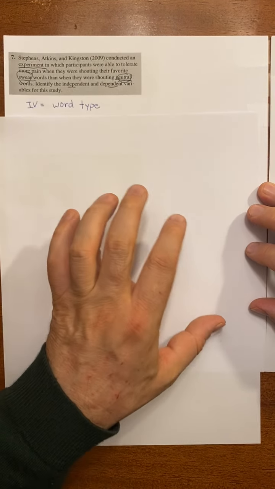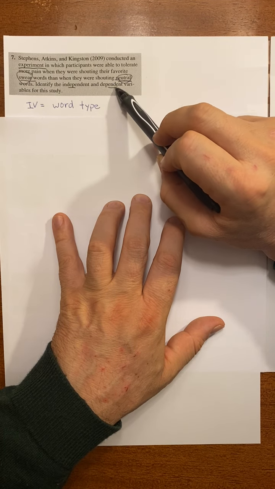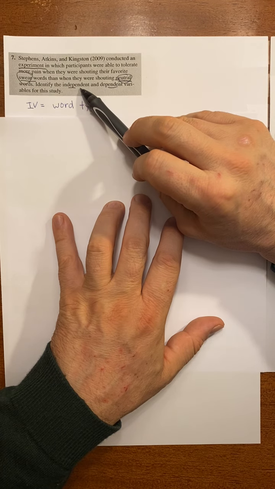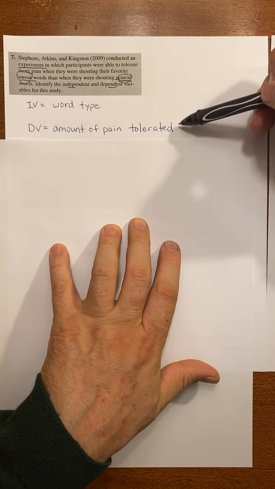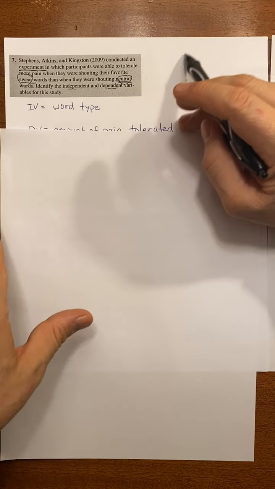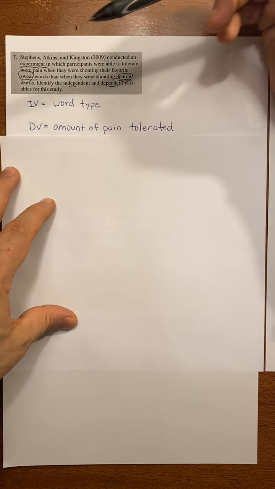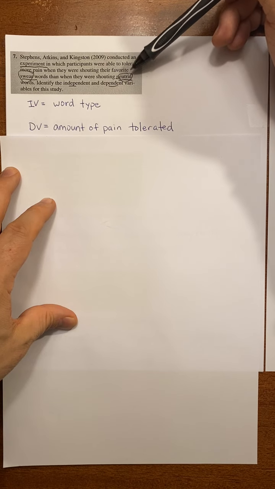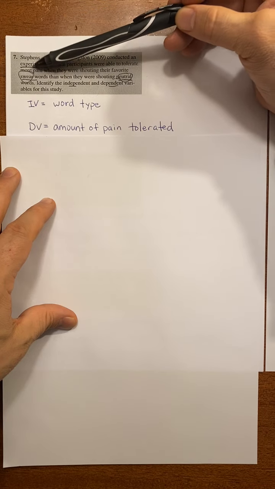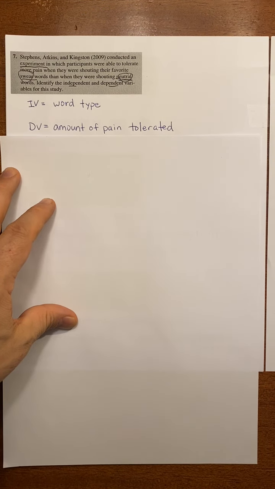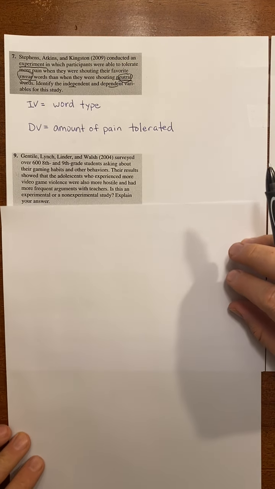So then the dependent variable, right? Remember, the dependent variable is where we measure the reaction of the participants to the independent variable. So the dependent variable here would have been the amount of pain tolerated. And what should happen is that because it feels better to swear than it does to say some kind of neutral word, the participants should have tolerated more pain when swearing than when uttering the neutral word. Okay, so let's go ahead and move on to question number 9.